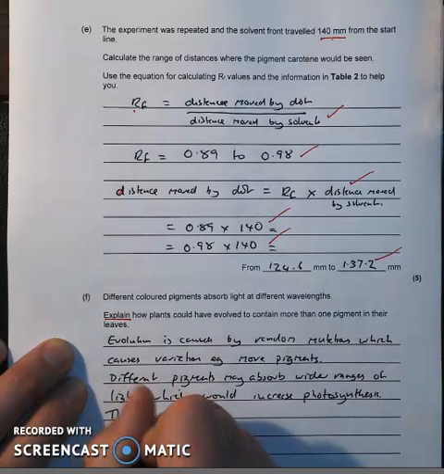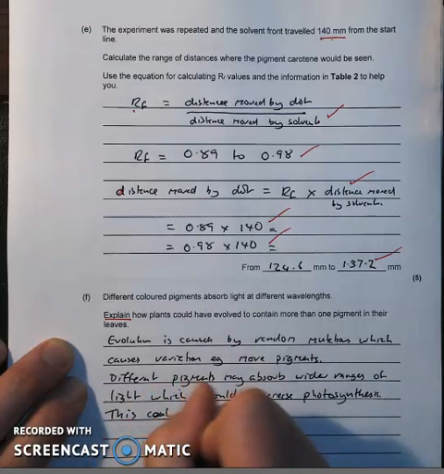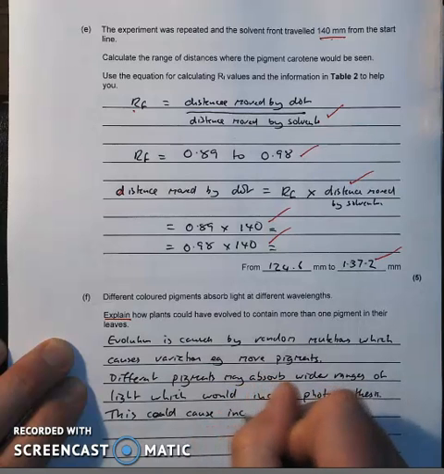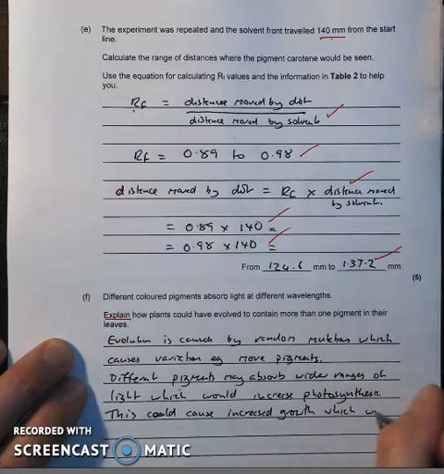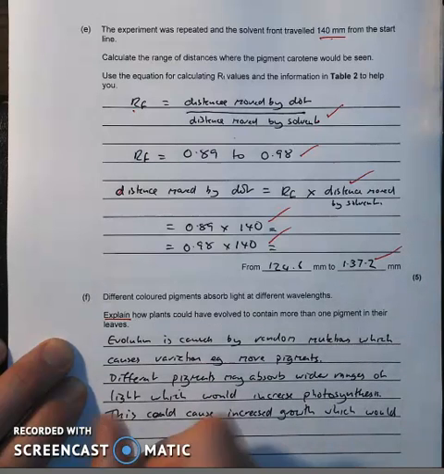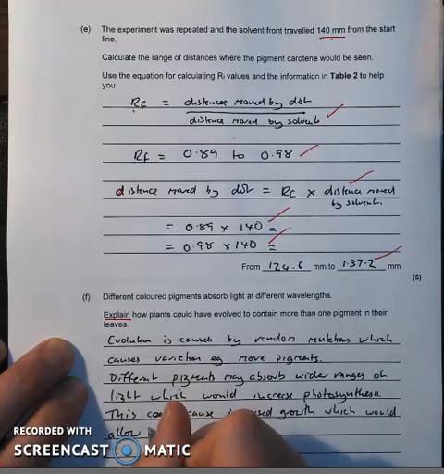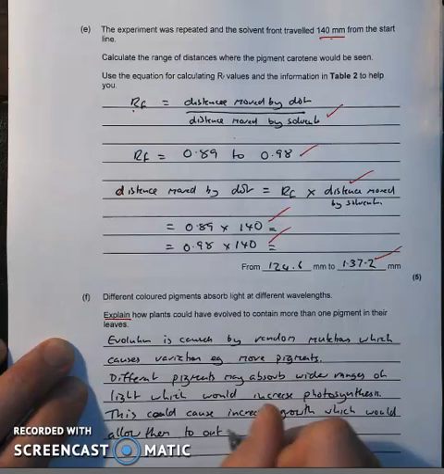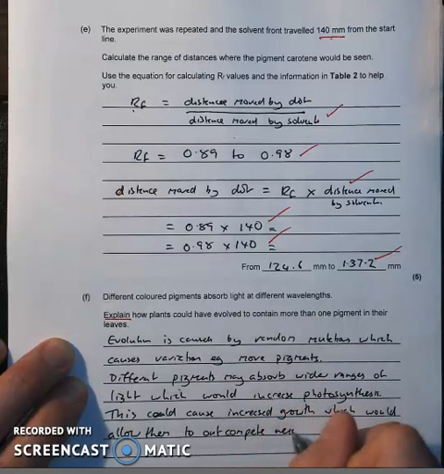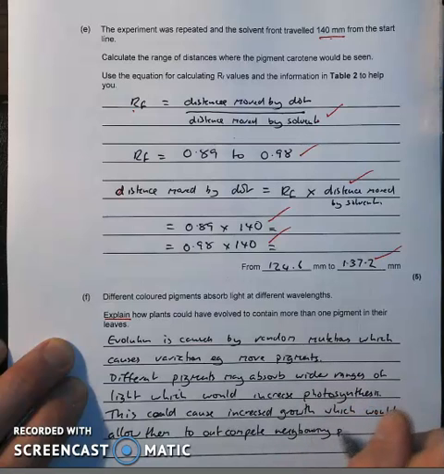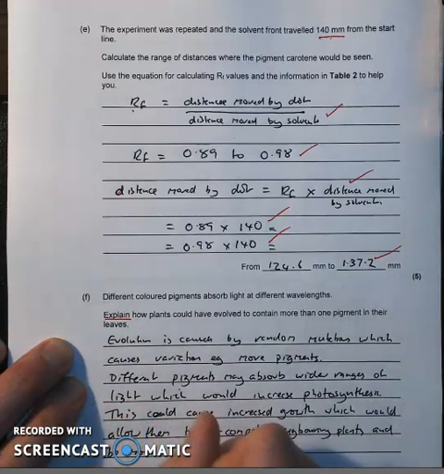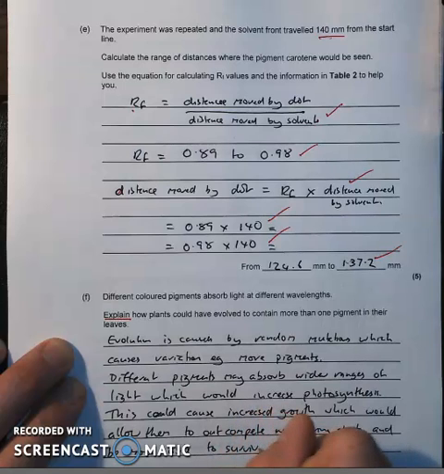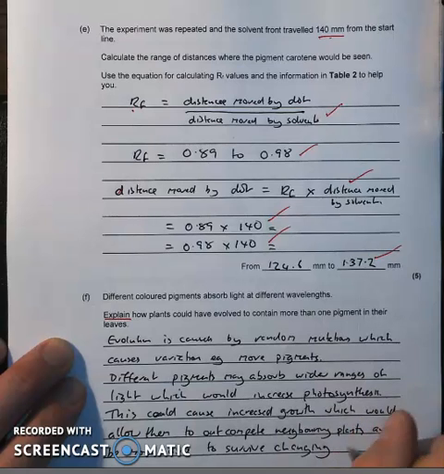So this could cause increased growth, faster growth, which would allow them to outcompete neighbouring plants, and possibly to survive in changing conditions, and be more able to survive changing conditions.